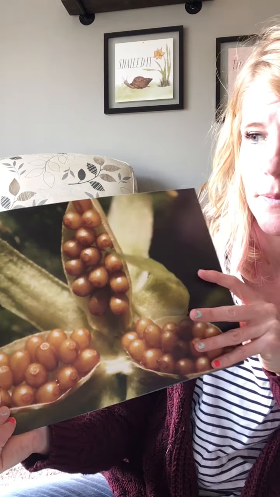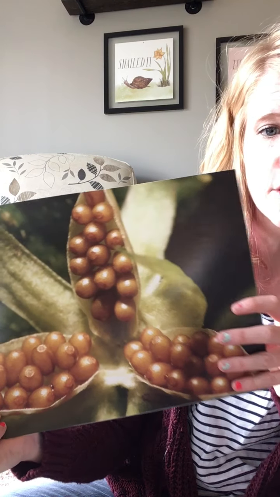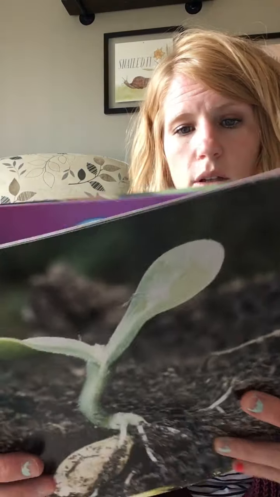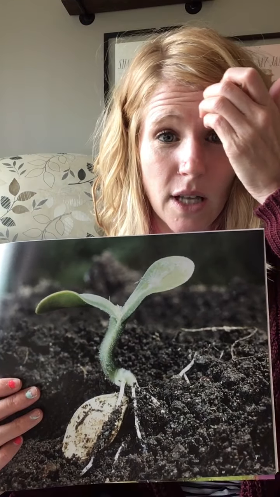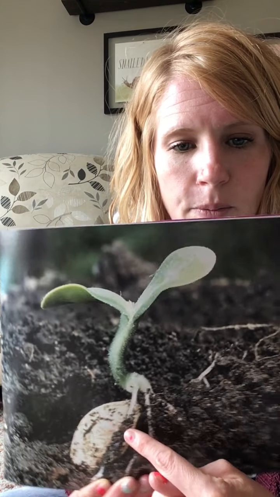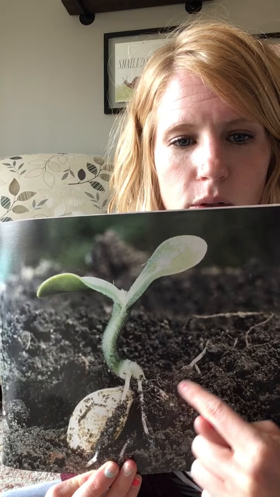Plants need seeds. Plants make seeds. Each seed can grow into a new plant. Seeds need soil, water, and warmth to grow. You learned that yesterday if you did our science activity and watched that video about all the things that plants need, right? Seeds will break open in the soil, stems grow up, that's a little stem, and the roots grow down. Here's the seed, and you can kind of see those roots coming out.